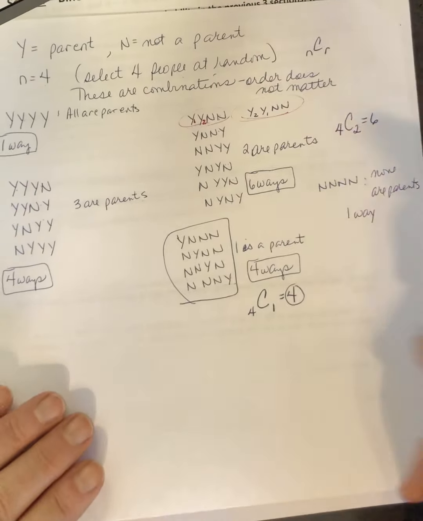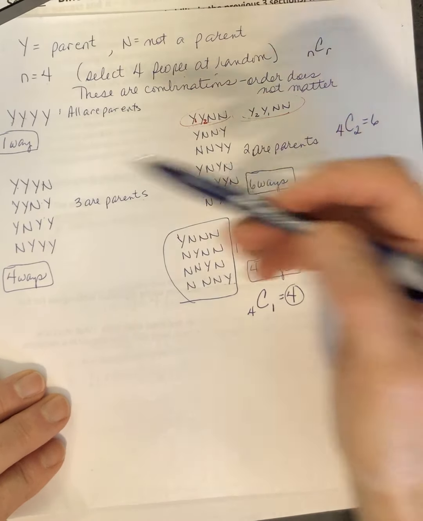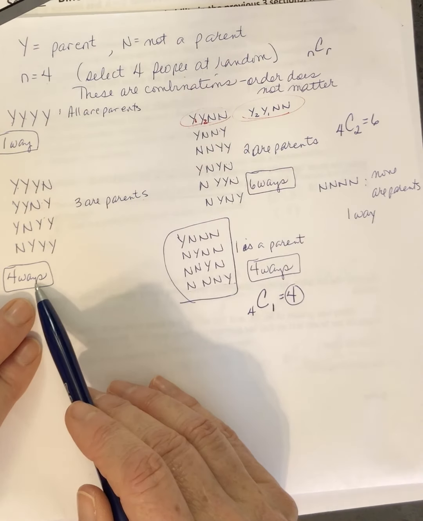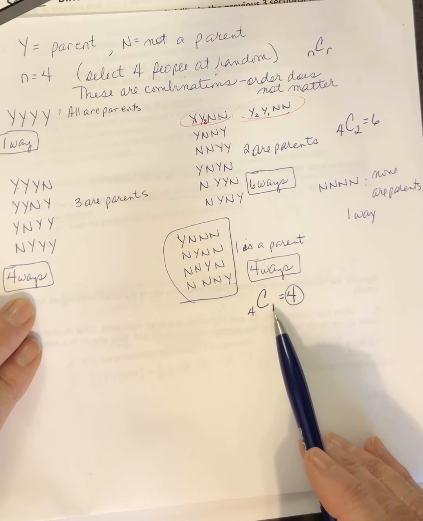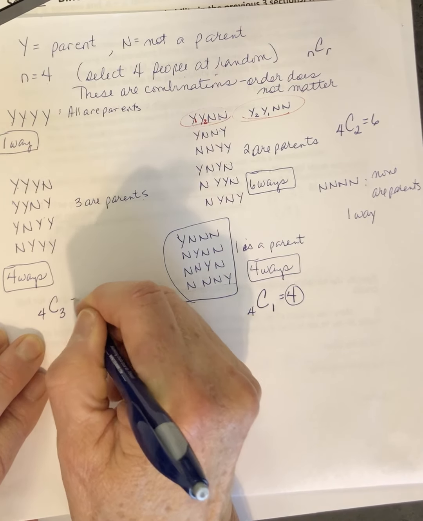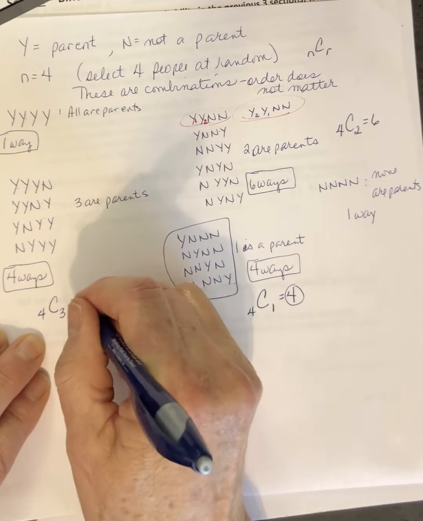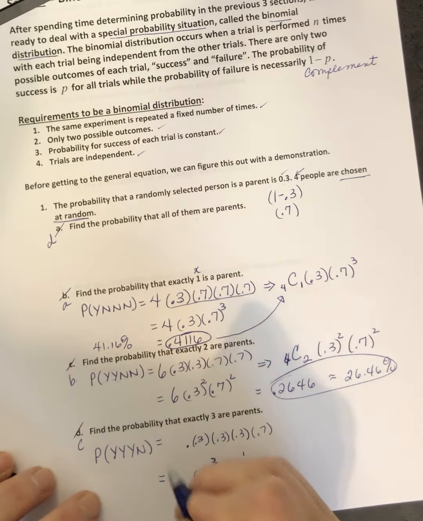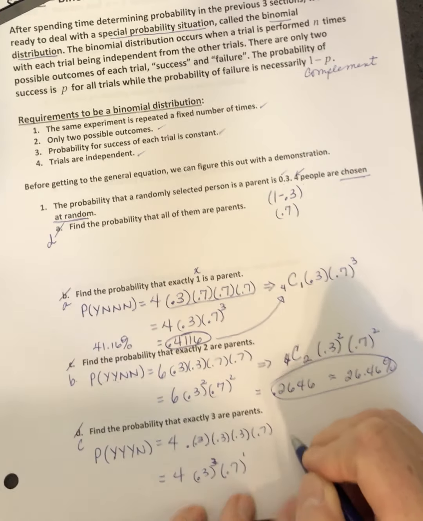But if you go count all these, and what you don't want to do is have to list all these. There's 1, 2, 3, 4. Well, if I have 4 choose 3, you're going to get 4, and it literally counts that list. Okay, so we've got a 4 here and a 4 here.